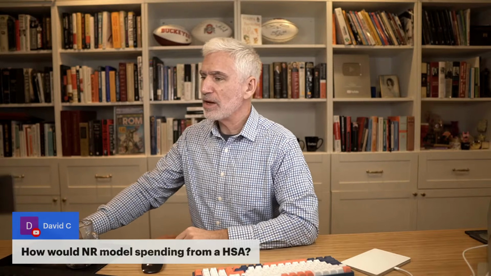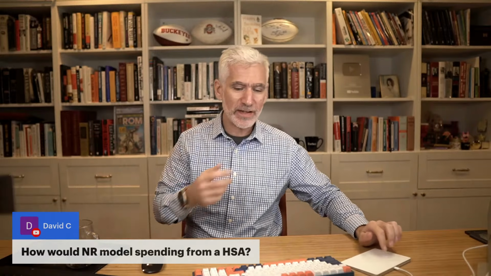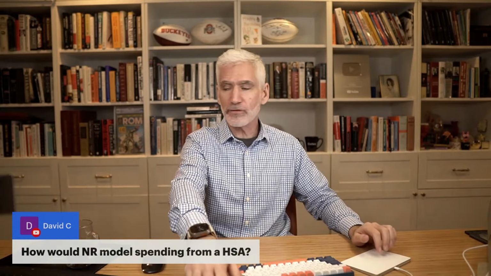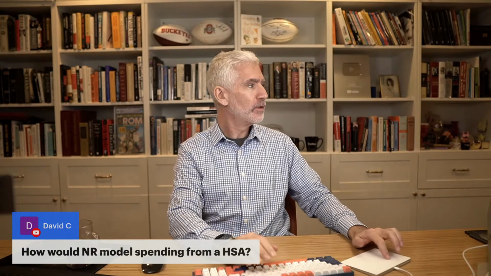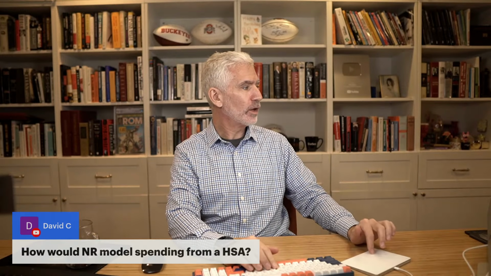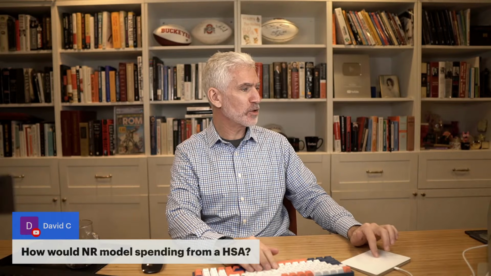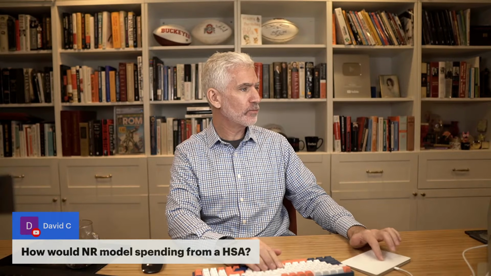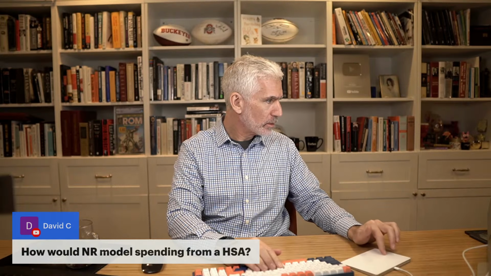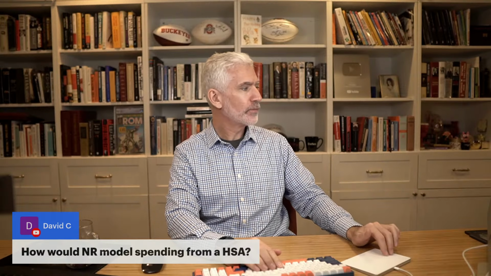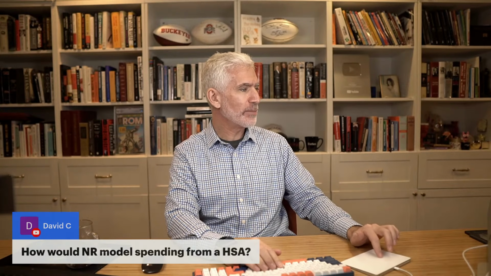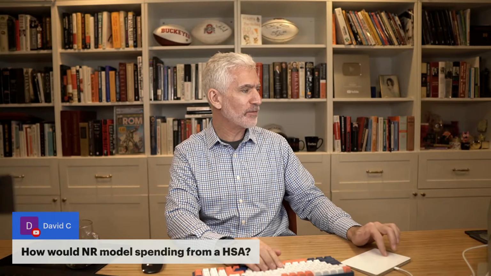How does New Retirement model spending from an HSA? It's the same way that it models spending from a 529 plan. So we go to expenses, it's disbursements. If we add a new one, you'll see, whoops. Here we go. Use this section to model one-time or recurring disbursements from your account. You will have the option.